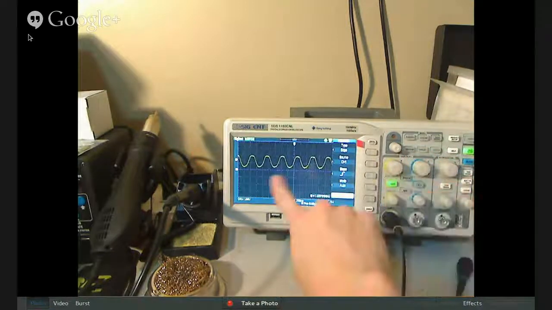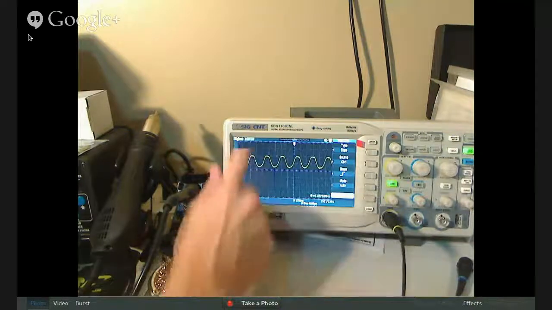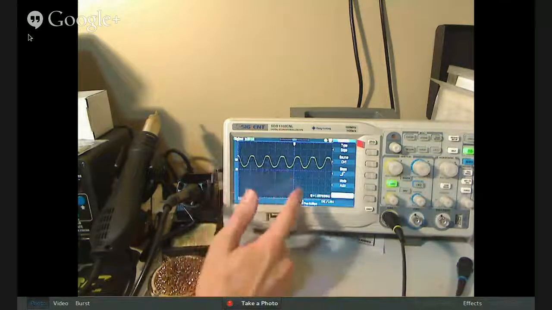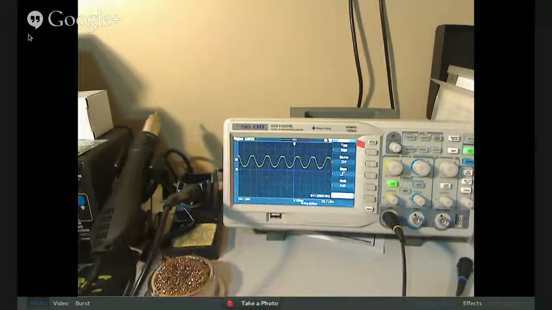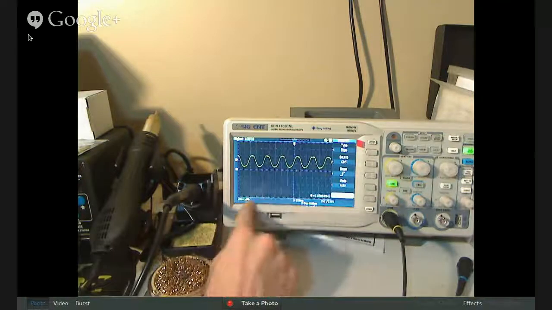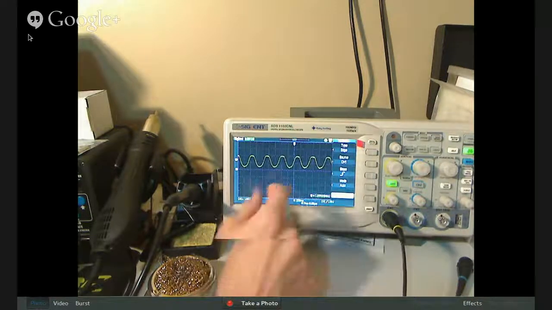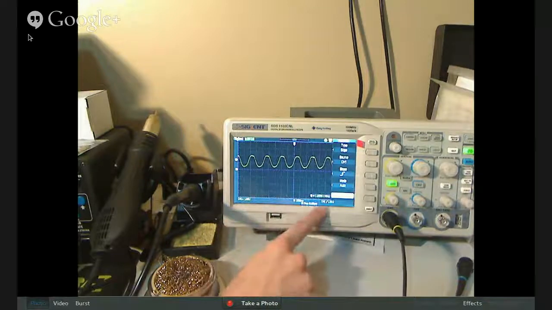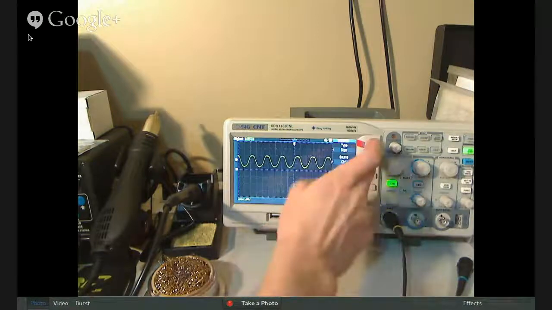we have a graph here, and this vertical axis is voltage, essentially. Each little division, each little dotted line, according to the scale, is 1 volt per division. And horizontally, our time base is 250 nanoseconds per division.